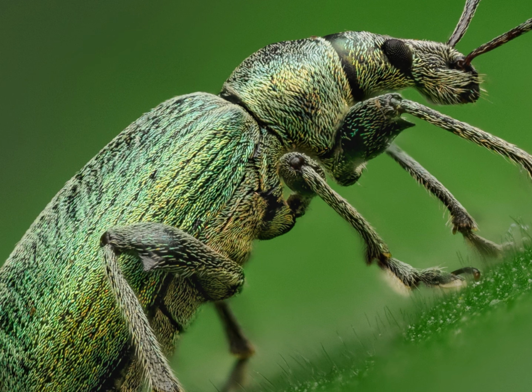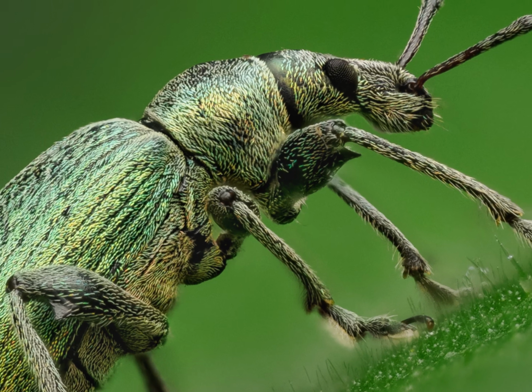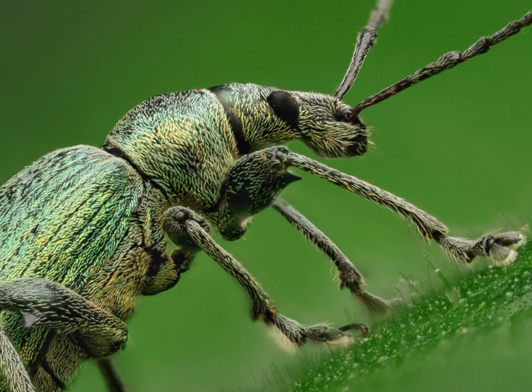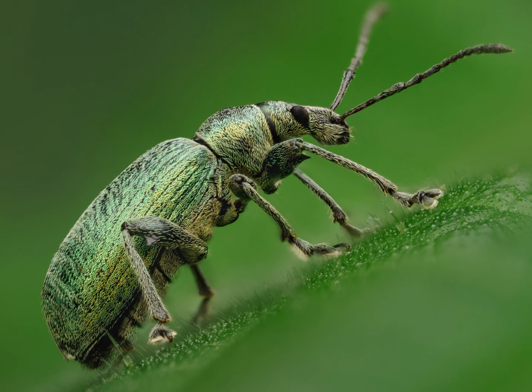The photographs were taken using my Olympus OM1 camera and the 90mm macro lens mounted on a tripod and photographed in natural light. The final stack consisted of 70 images.